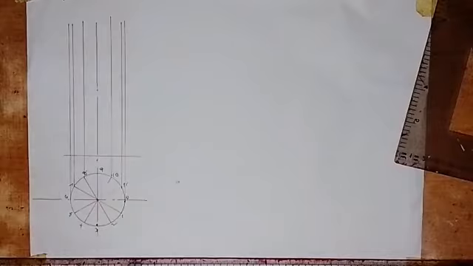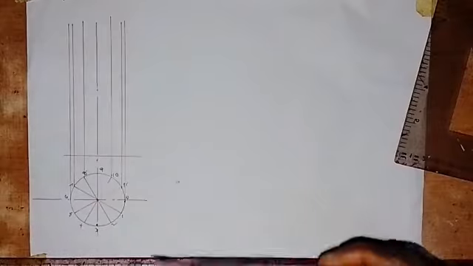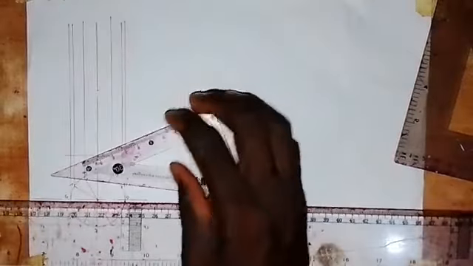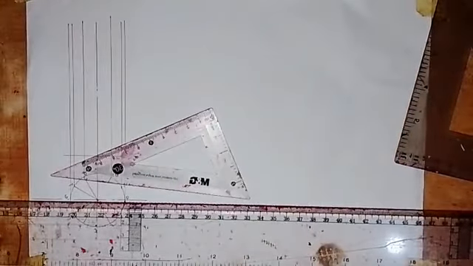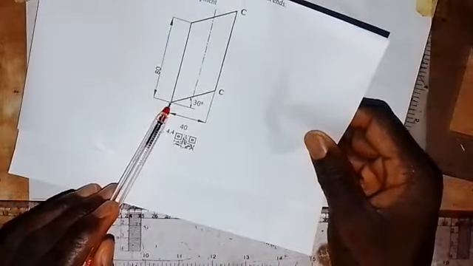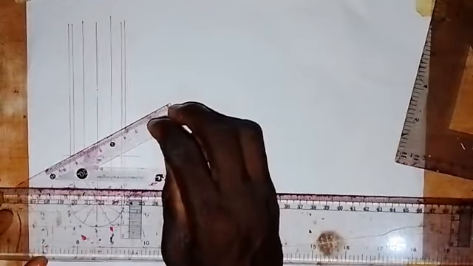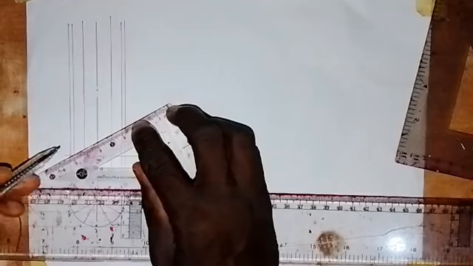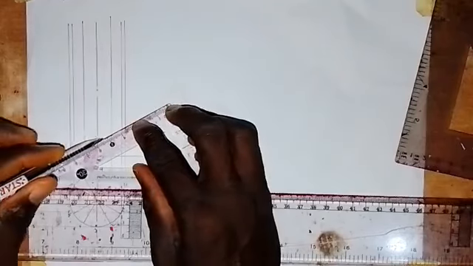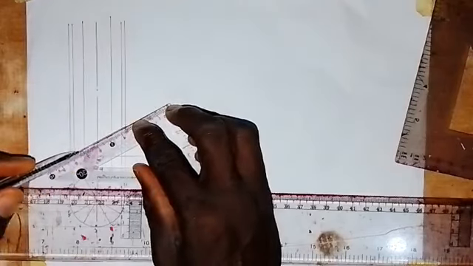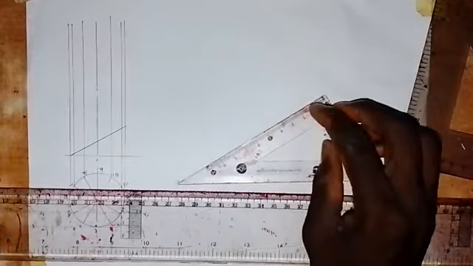So we take the 30 degree set square, setting it at this point. If you look at what we have here, the cutting plane starts from this point and it goes up like this. Okay, so that's what we are doing. So with the 30 degree set square, we are going to bring it to this point. Okay, and then we draw the cutting plane, the one at the bottom like this. So we have this. Okay, so that's the cutting plane there.